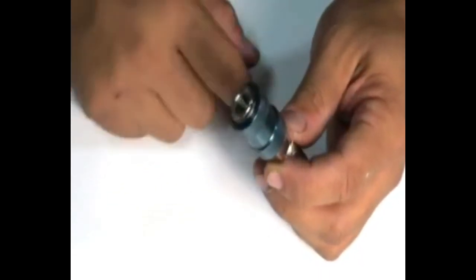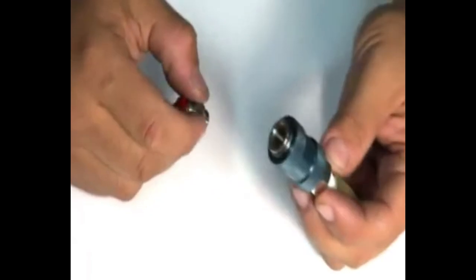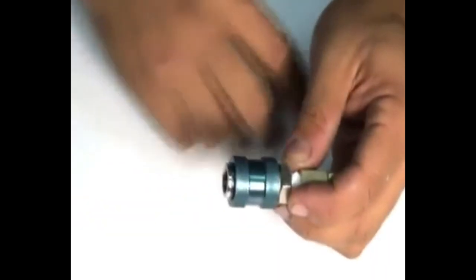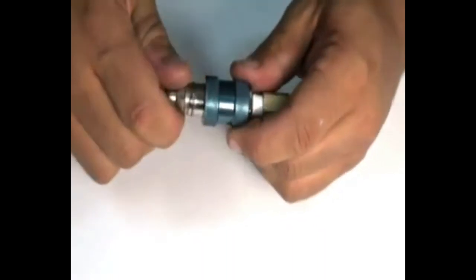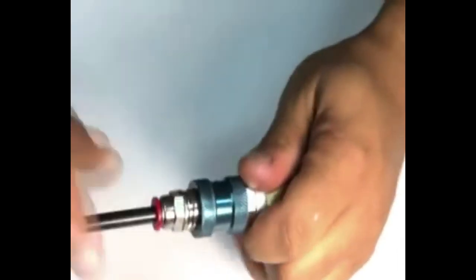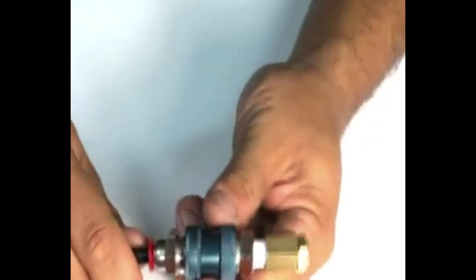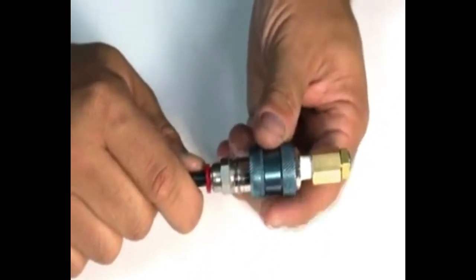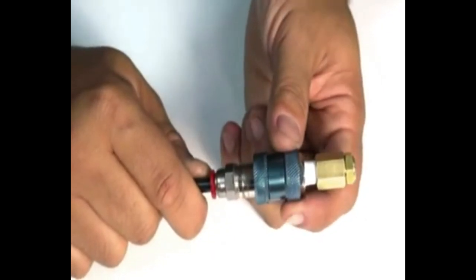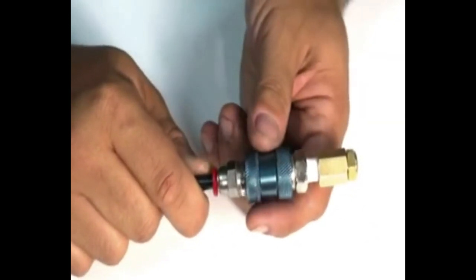Your air supply goes into the female port. So we're applying air, and to switch the air on, you just slide the valve over like so.